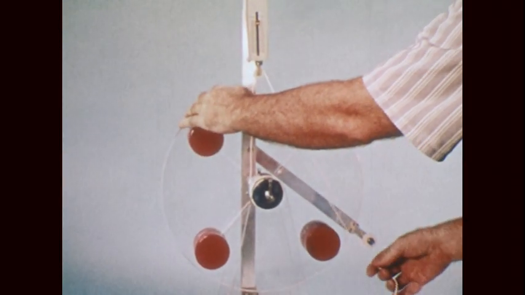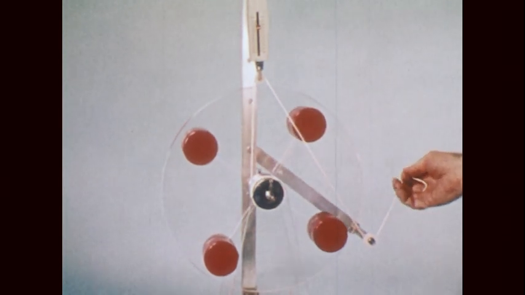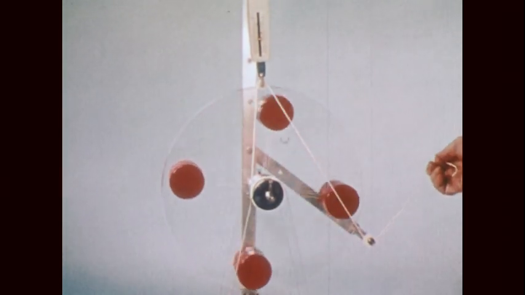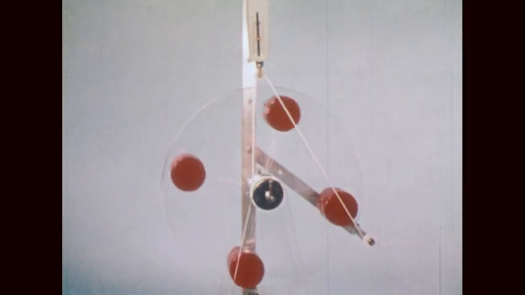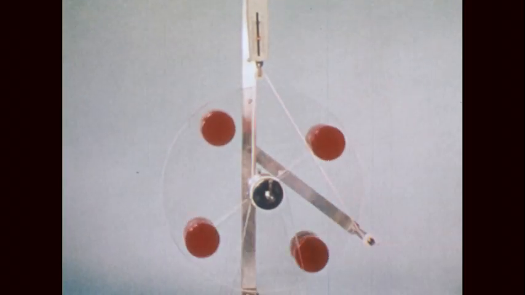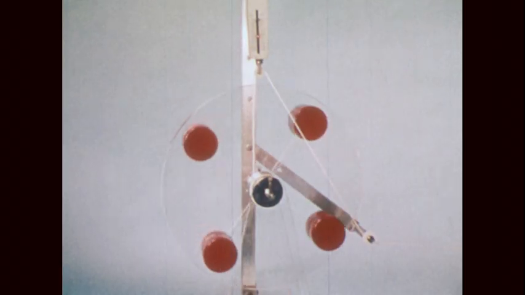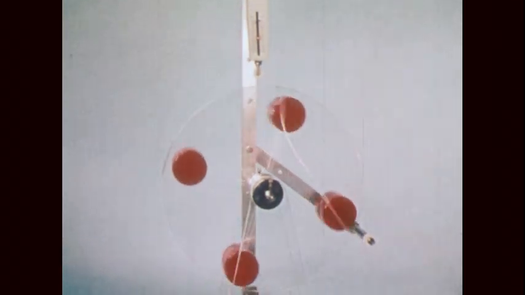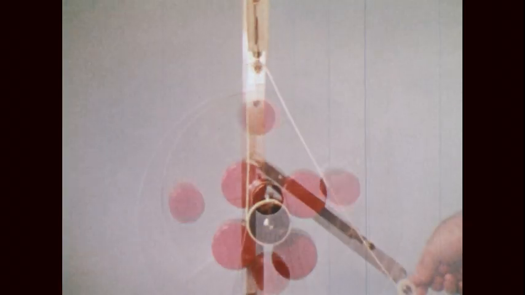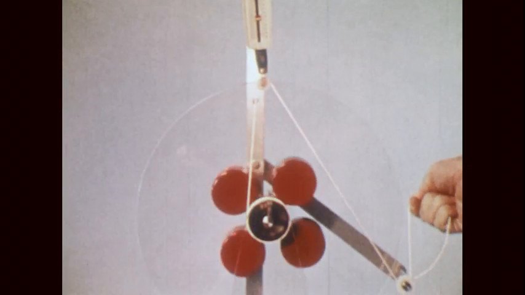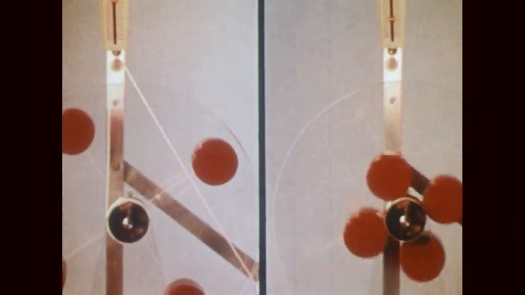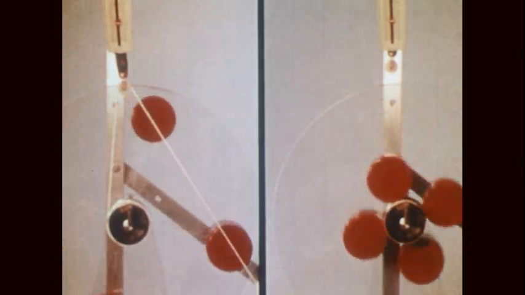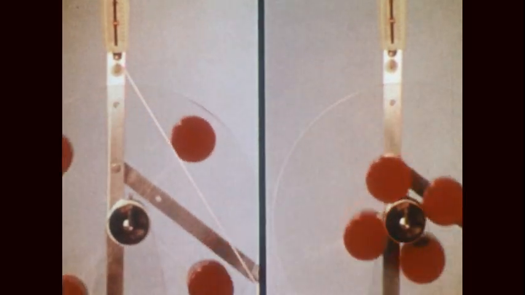However, when the mass is located further away from the hub, it is more difficult to rotate the wheel. We may say that its moment of inertia has been increased. When we combine these two images, we see that the wheel with the lower moment of inertia rotates more rapidly, while the wheel with the larger moment of inertia spins more slowly.